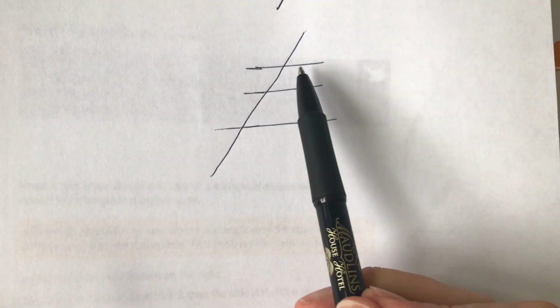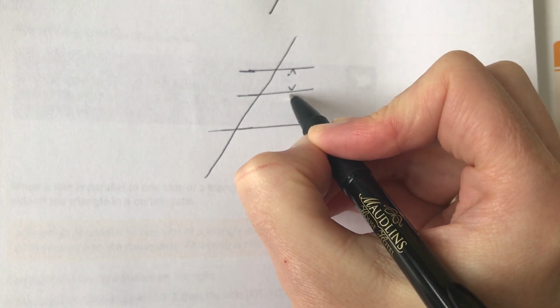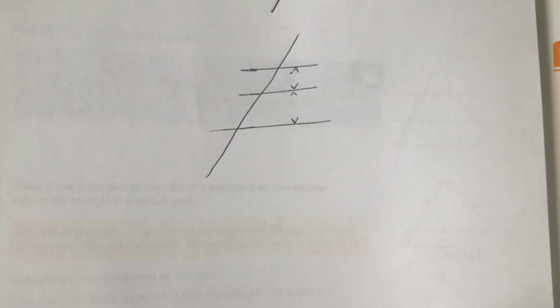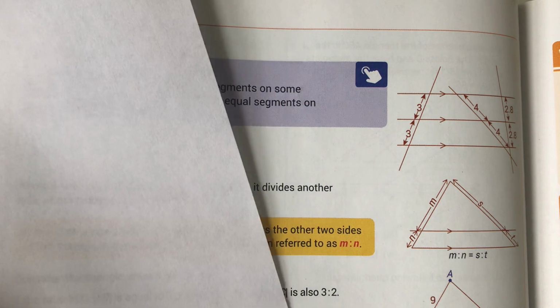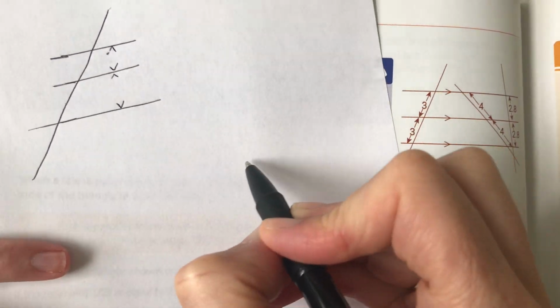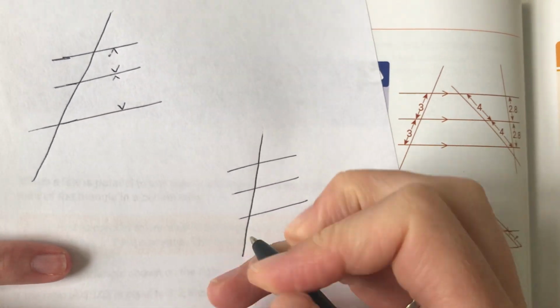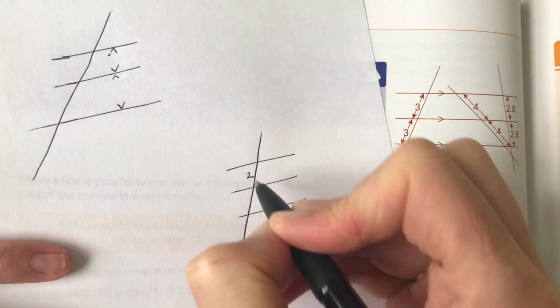So, do you see the way these aren't the same distance apart? So I'm going to redraw my three lines, just to look a little bit closer to that. So I have my three parallel lines. I draw a transversal, and maybe I measure these and they're 2 centimeters.